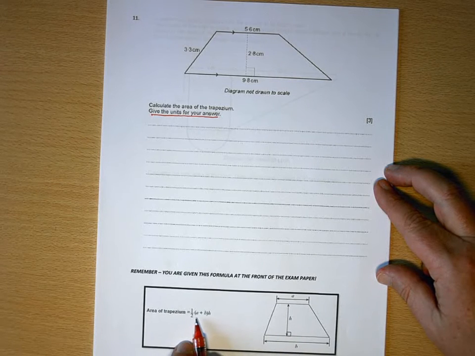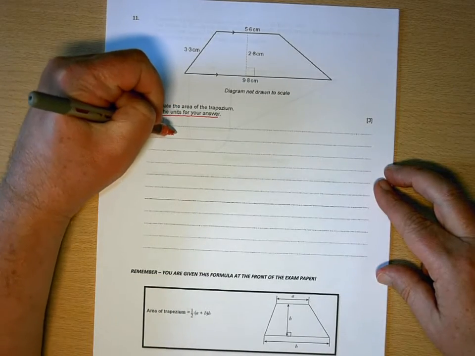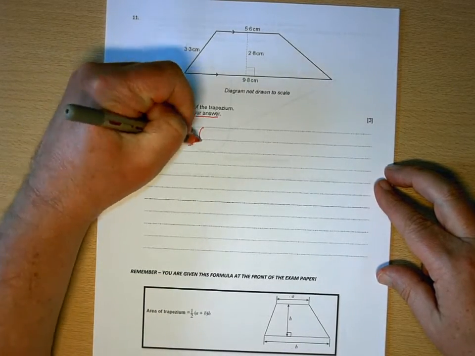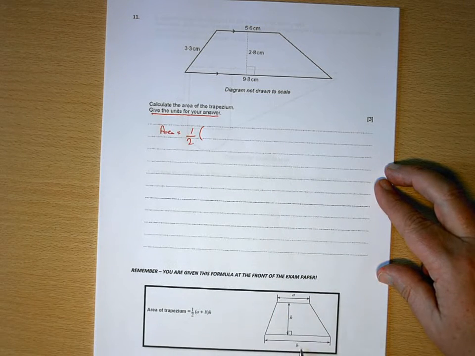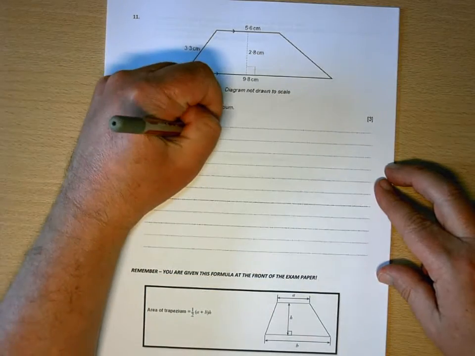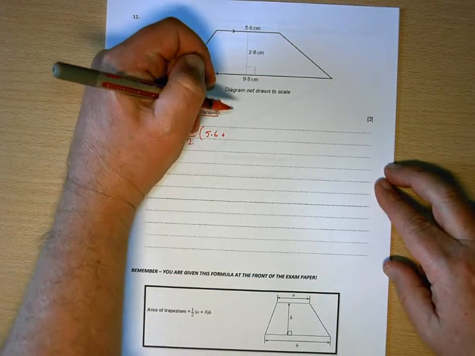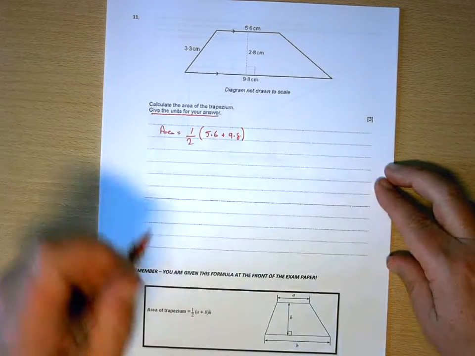Area of trapezium equals half (A plus B) H. So the area equals half. Then A plus B, you can see on the diagram, are the parallel sides. So that would be 5.6 plus 9.8.